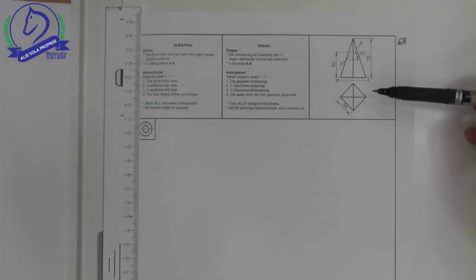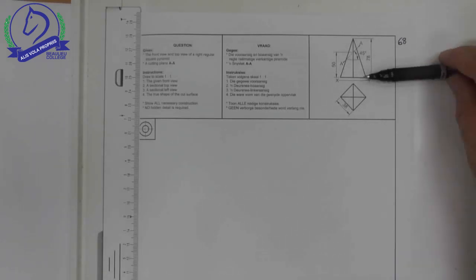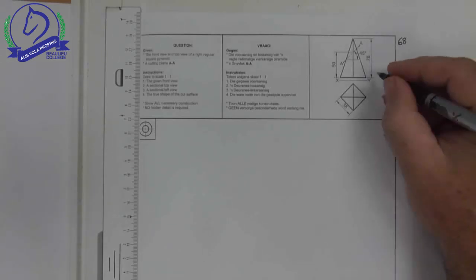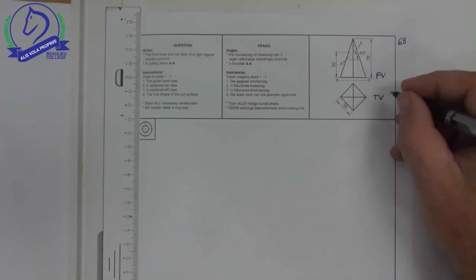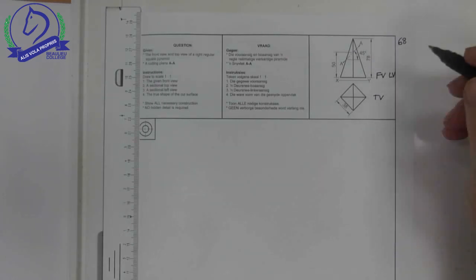So the change that's happened here is that the solid pyramid hasn't been tilted like we have had in the previous examples. Remember that this is first angle, so this view here would be our front view, our top view, and we then need to do the left view on the right hand side.